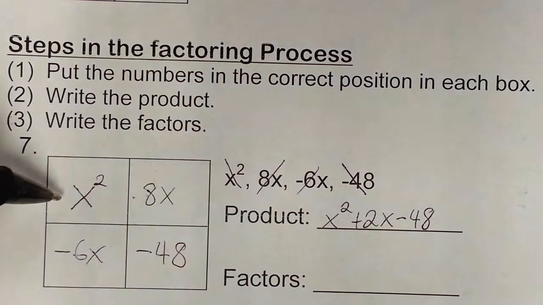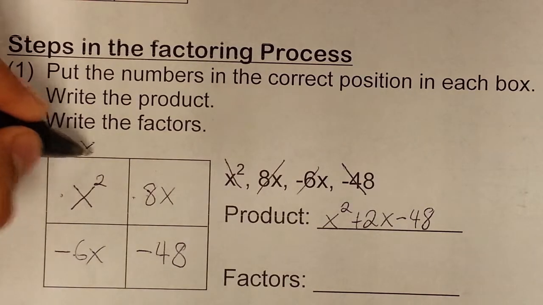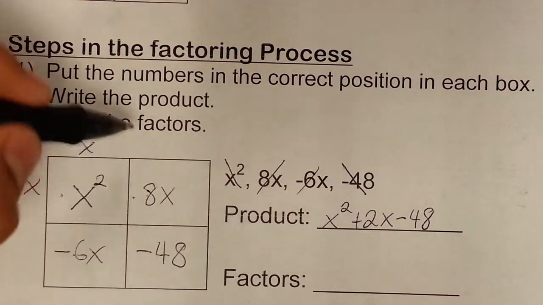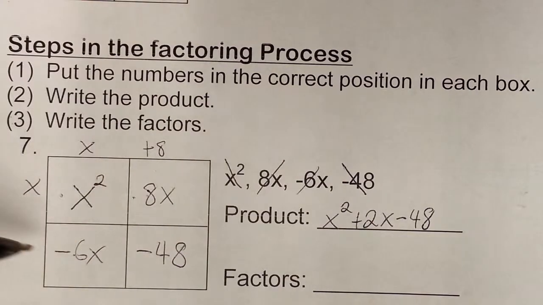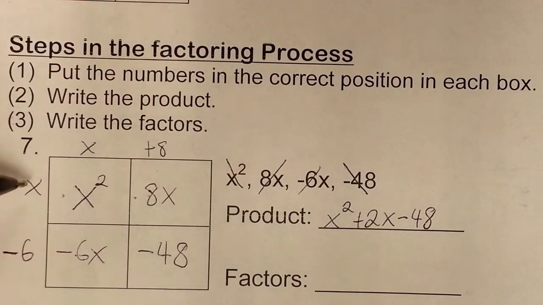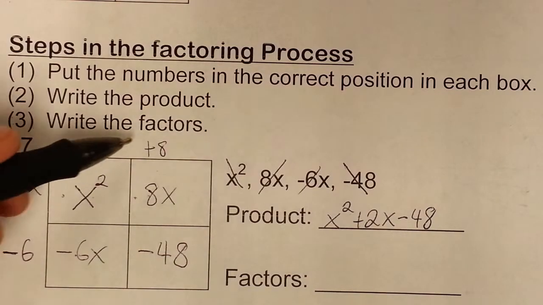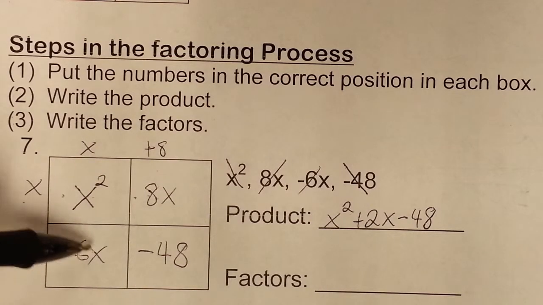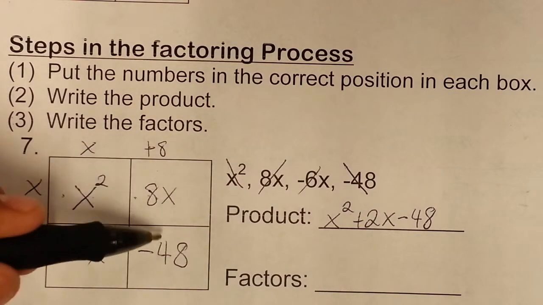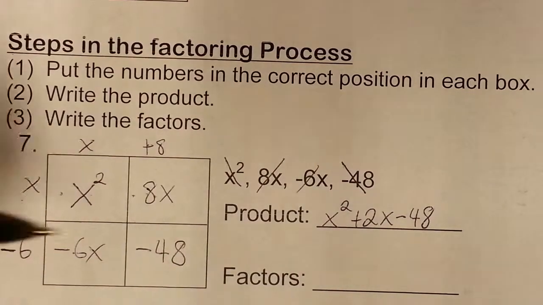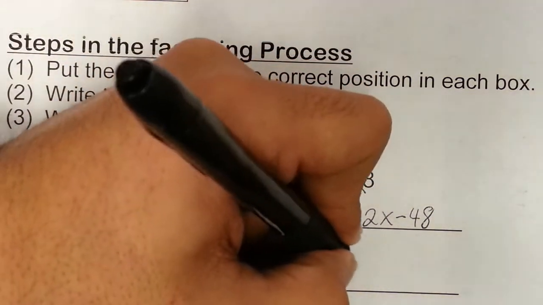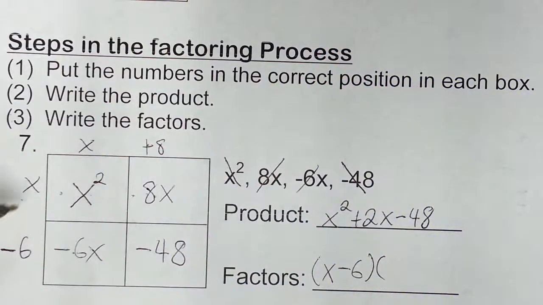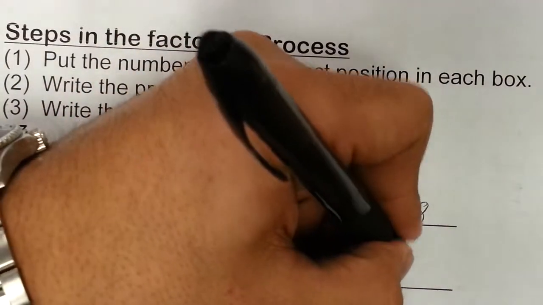Now we have a coefficient of 1 in front of our x squared term, so an x and an x make the x squared. We have a positive 8 here, so we can move it up here. And then we have a negative 6 here. We can move it out to the left. x times x, x squared. x times positive 8, 8x. x times negative 6, negative 6x. And then negative 6 times positive 8 would make a negative 48. So our factors will give us x minus 6, and then x plus 8.